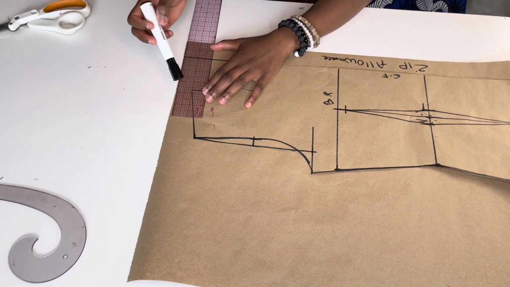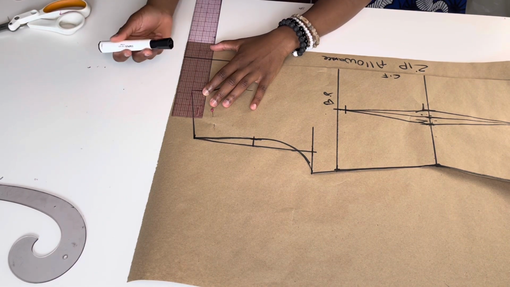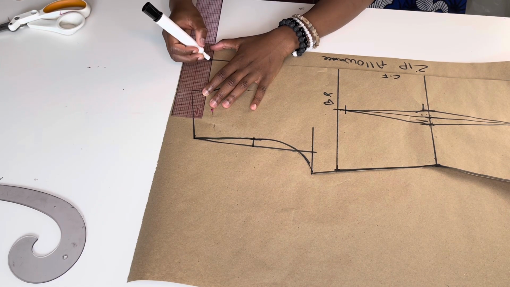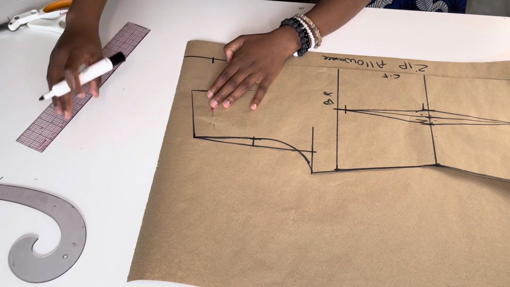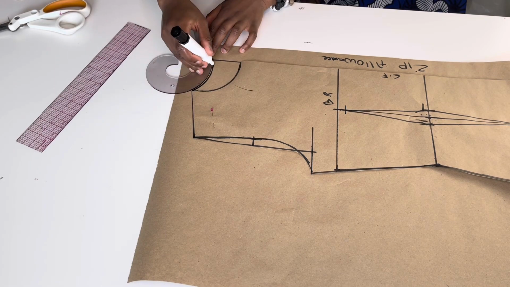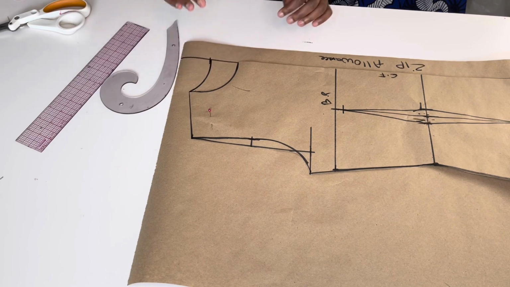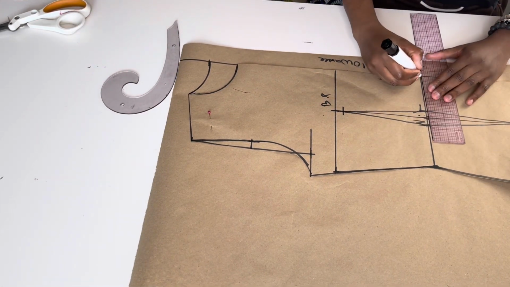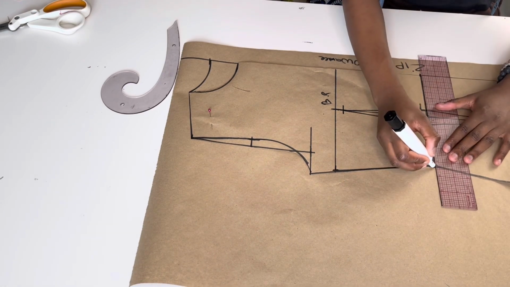So again, the neckline is going to be dropped by 1 inch, not 3 inches. So I'm going to go ahead and drop it by 1 inch. So right here, like this. So I'm just going to take my French curve and connect this to this. So that's my back neckline. The next thing I'm going to do is I just want to mark where my waist is because I'll need it. On this side, on this side.